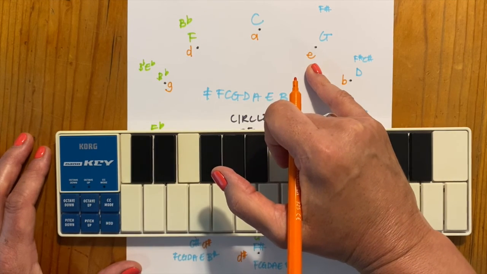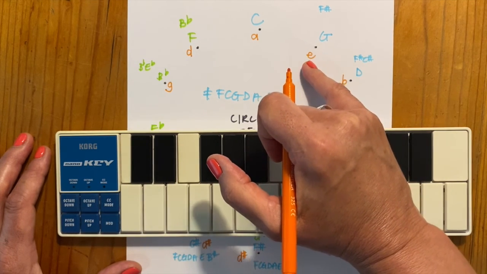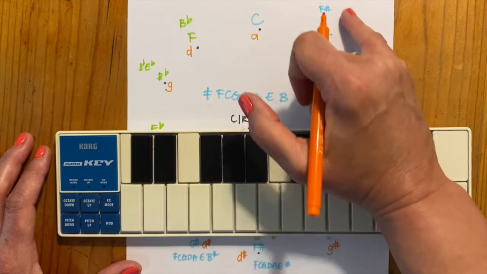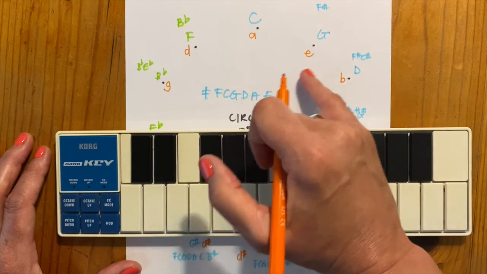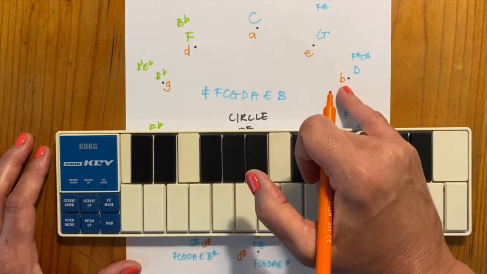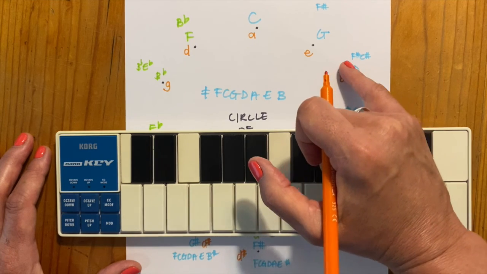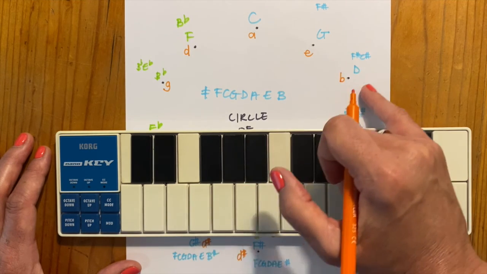When I write E minor, I will write from E to E, using the F sharp that belongs to G major and E minor, this partnership. Same with B minor. B minor will start and end on B and use the same sharps as its relative D major.